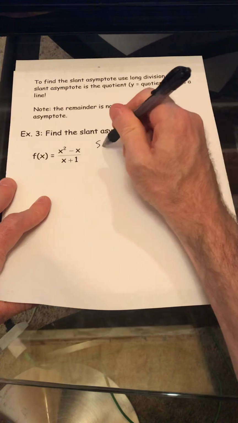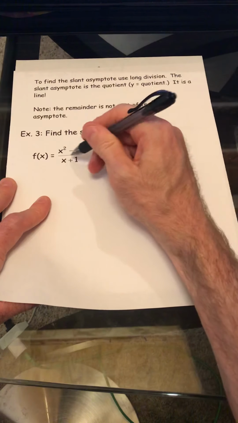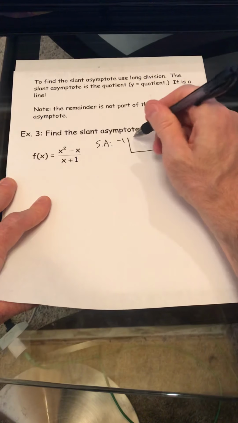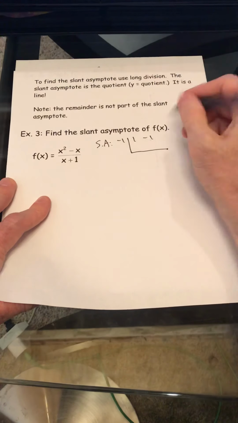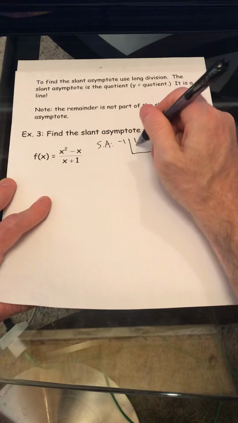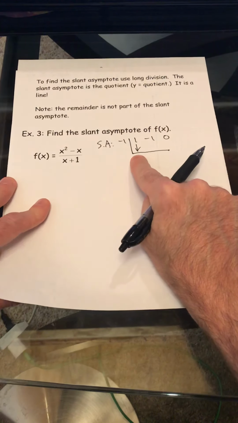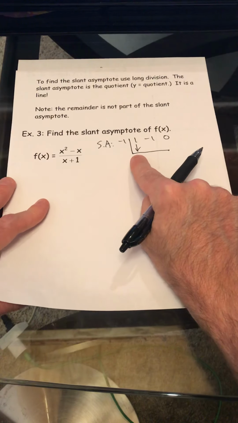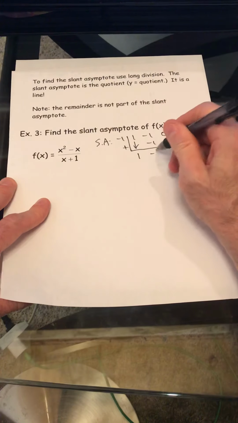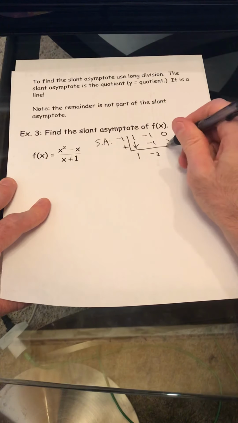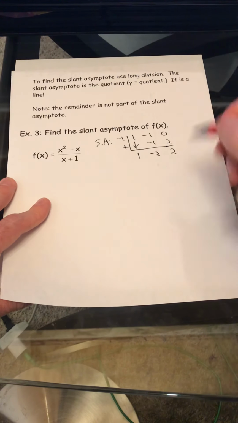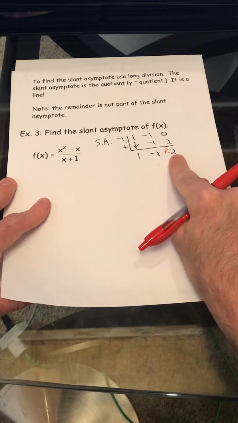So for my slant asymptote, I'm going to do synthetic division with -1, and then 1, -1, 0. So you use the coefficients of the numerator. I know we haven't done any synthetic division for a little while. Bring down the 1, multiply, add, multiply. Now the biggest thing that's perfectly fine here, you will end up with a remainder when there is a slant asymptote, and that's fine.